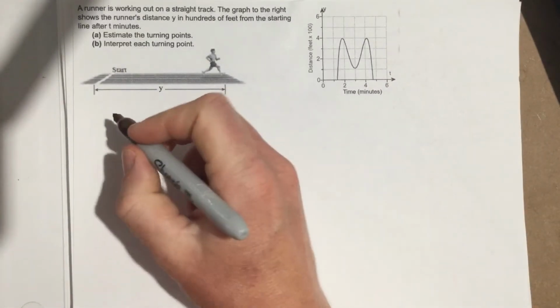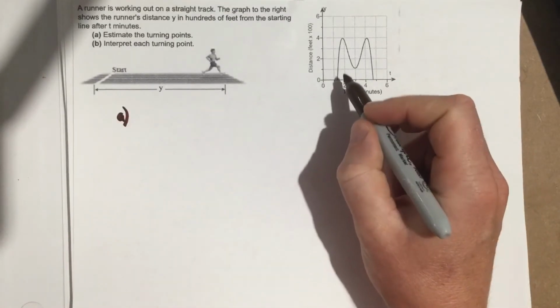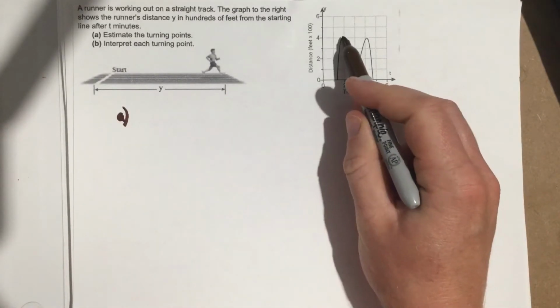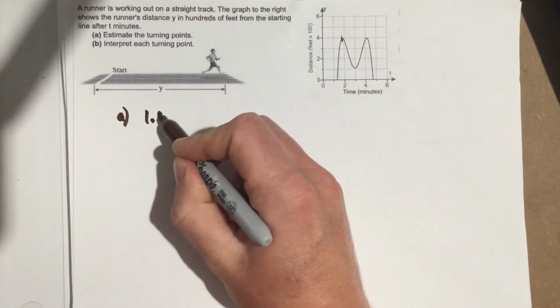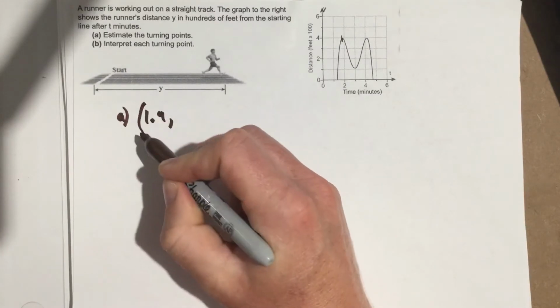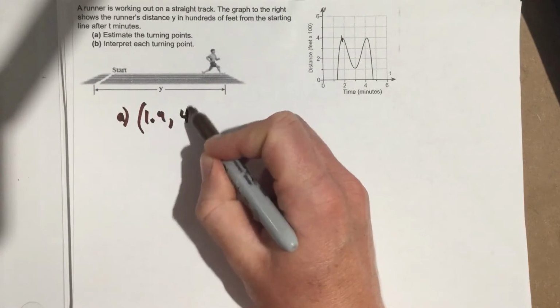Now let's do an estimation of those turning points. So one turning point occurs right here. I'm going to kind of mark it. That's at 1.9, comma, and that'd be basically 4. So 1.9 comma 4.